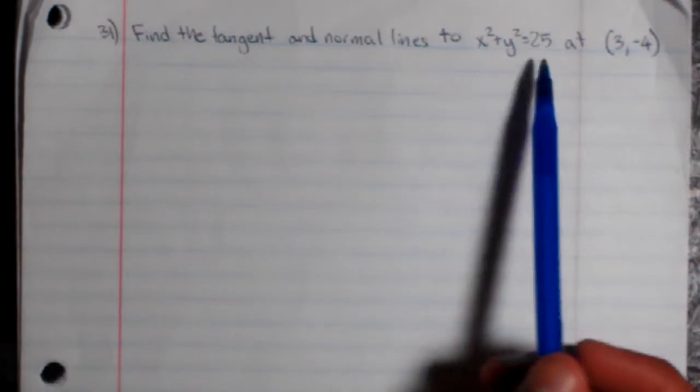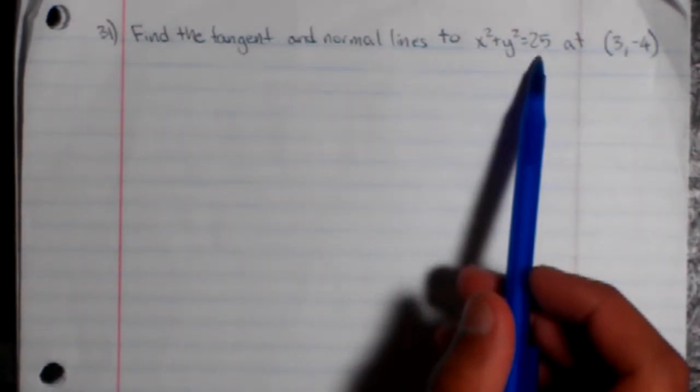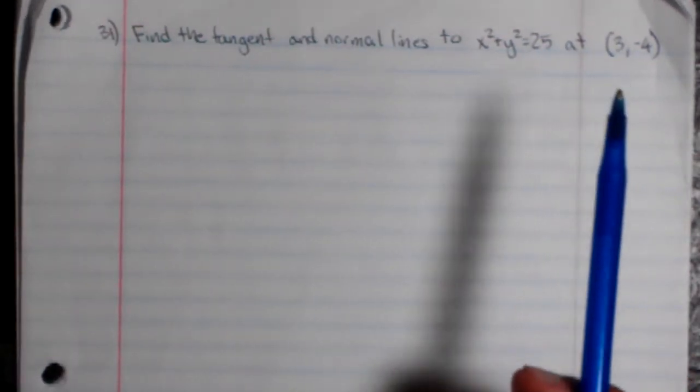Okay, so problem 31 asks us to find the tangent and normal lines to the curve x squared plus y squared equals 25 at the point (3, -4). And now the first step is to take the derivative of this equation in order to find the slope of a tangent at any point.